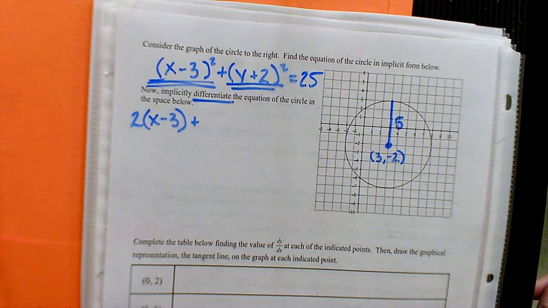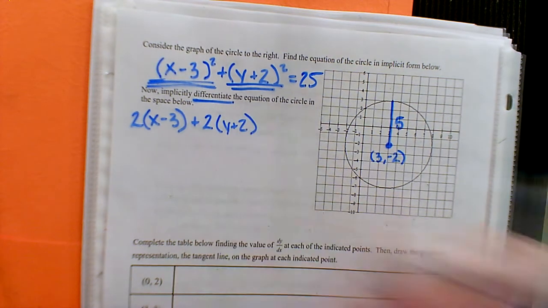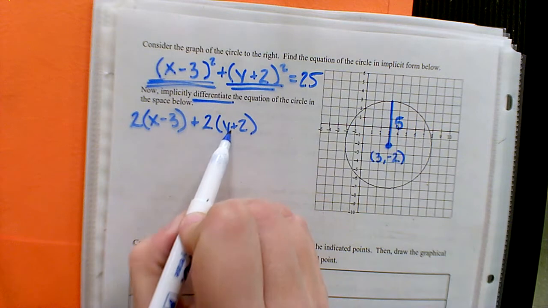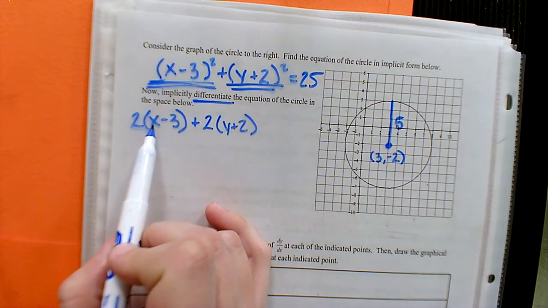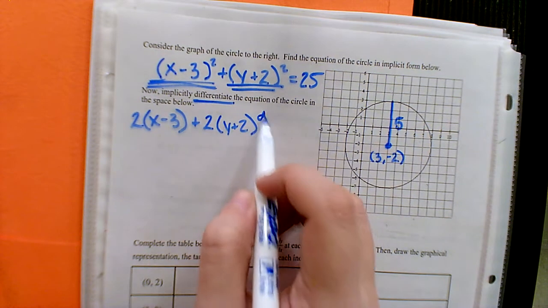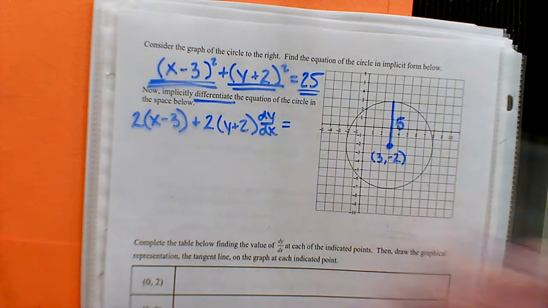It's another chain. Doesn't it look kind of exactly like the one we just did, just with a y variable instead of an x? So we'll bring down the 2, we'll keep the inside, new power is 1, times the derivative of the inside. The derivative of just y would be 1, just like the derivative of just x is 1. But since we took the derivative of a y variable, we need a dy over dx symbol. Let's keep moving. Derivative of 25?